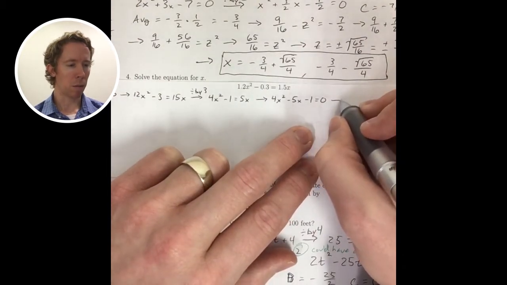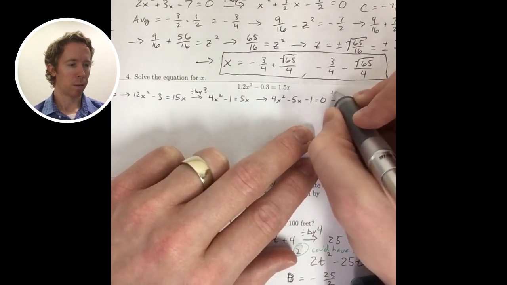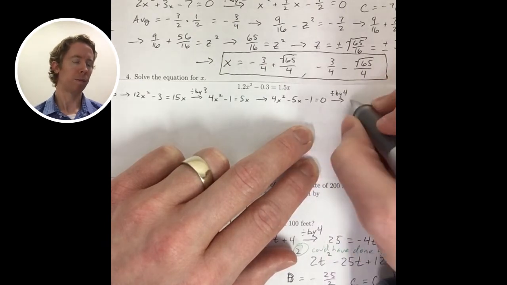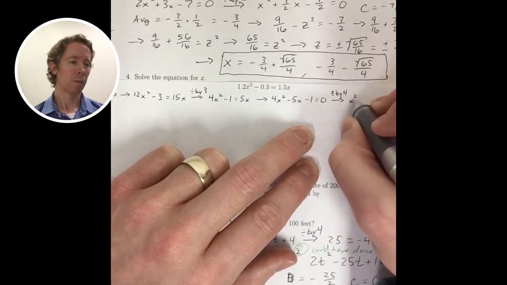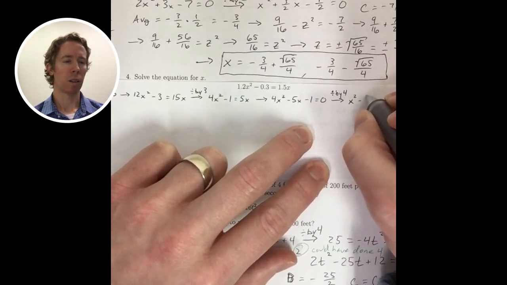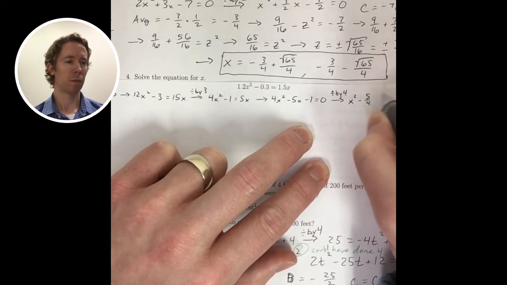All right, so now that I'm here, I'm going to divide by the coefficient of x squared so that I can know what b and c are for my algorithm. And that's an important step.